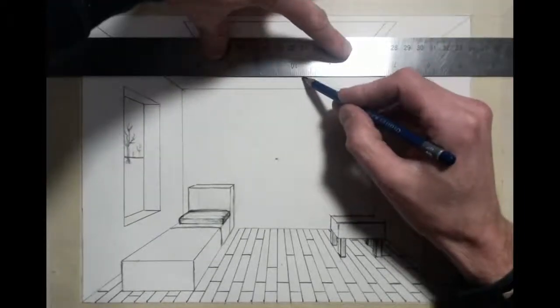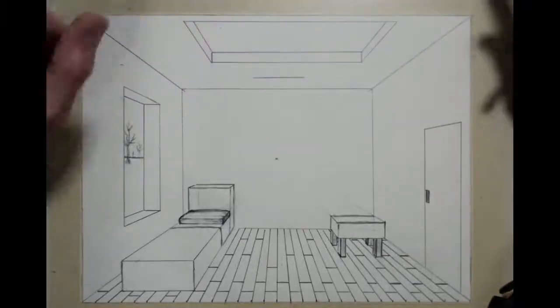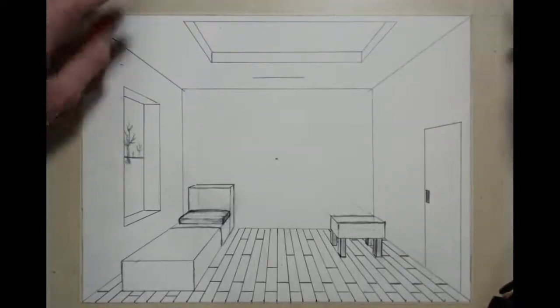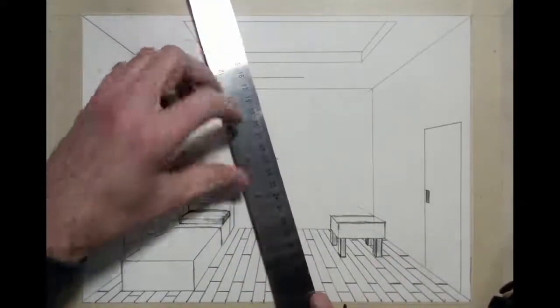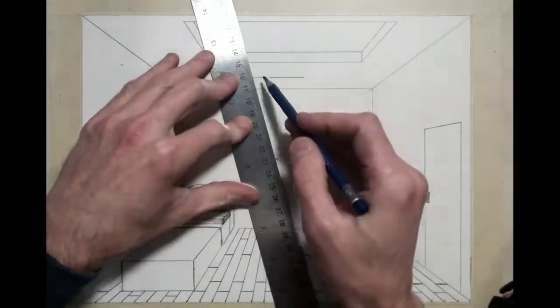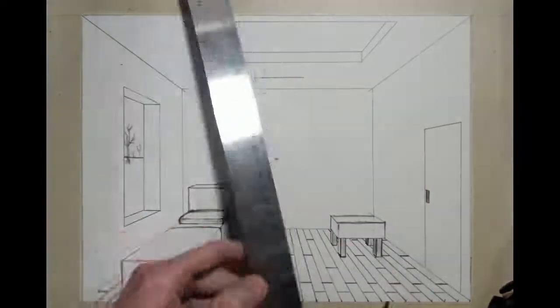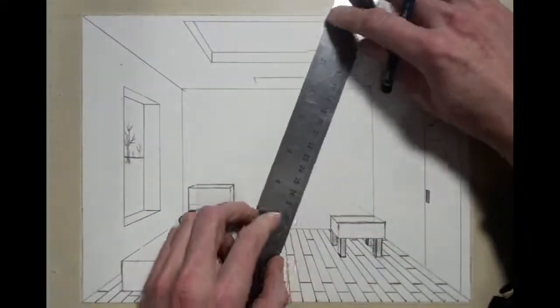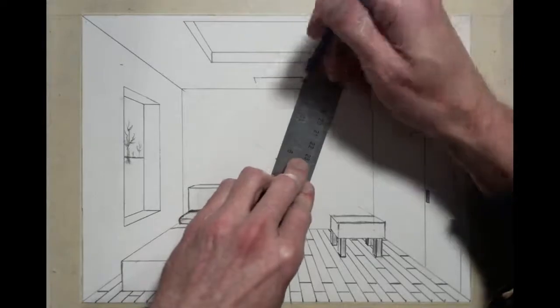So I'm going to make a line like this, and essentially what I'm doing, I'm working with the placement of this light fixture. So essentially starting this the same way.